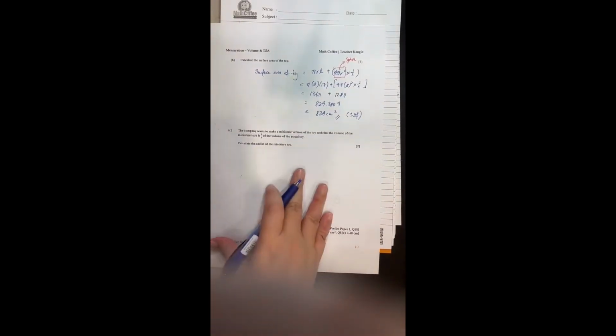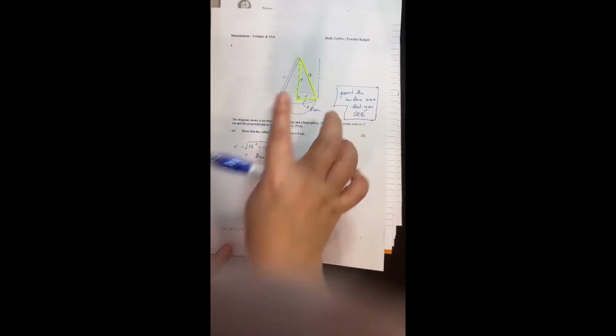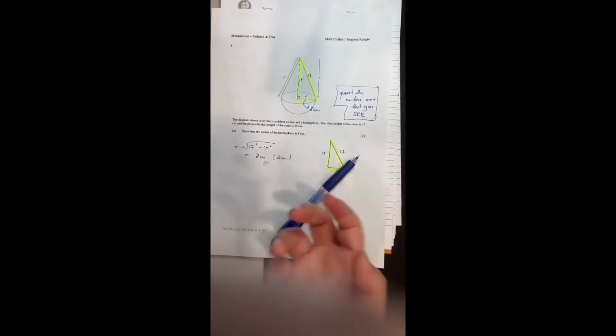Okay, so remember, you only find the surface that you see. You see the inside circle, the pi r square, you don't see it because they are already inside. So you don't dismantle your toy, go and paint the base of the cone, paint the top of the hemisphere, then go and stick it back. It's a waste of material. You are wasting your paint to paint the inside when it's not being seen. You understand?